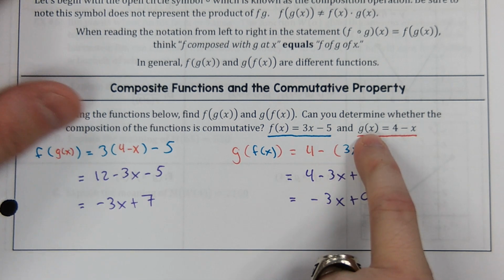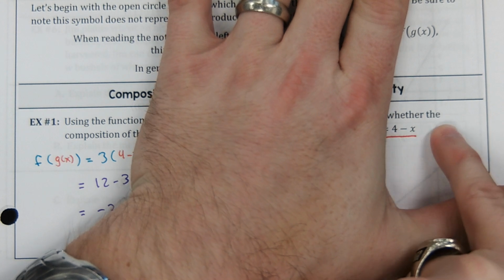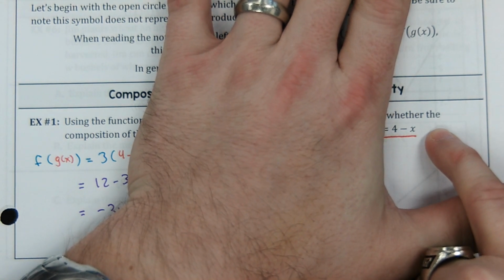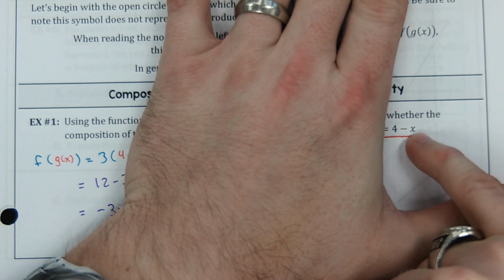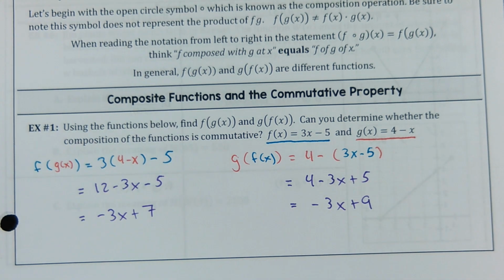If I had said g of 6, then what you would have done is 4 minus 6, right? So what we've done is we've said g of f of x. So imagine it says 4 minus f of x. And that is f of x. So we're plugging in kind of like transformations. We're replacing x with something new. We're replacing our input.